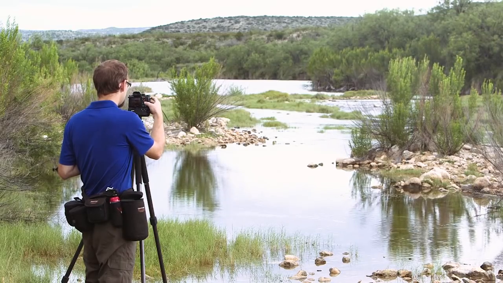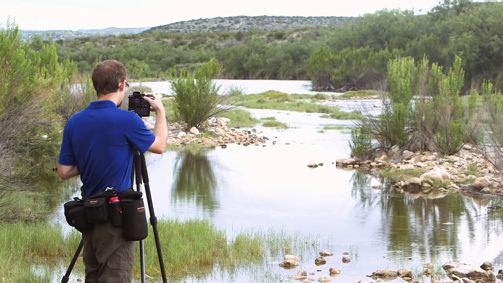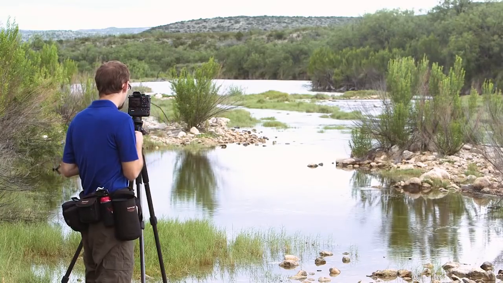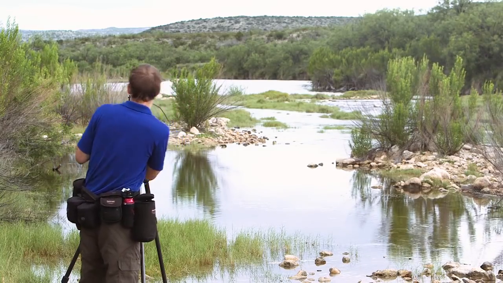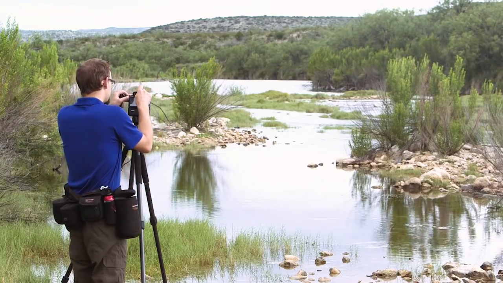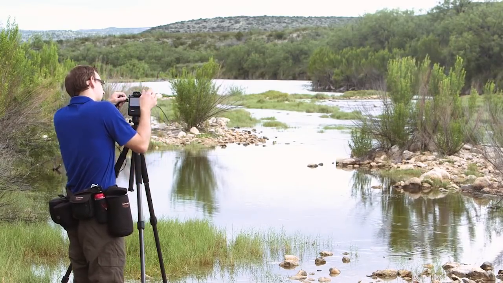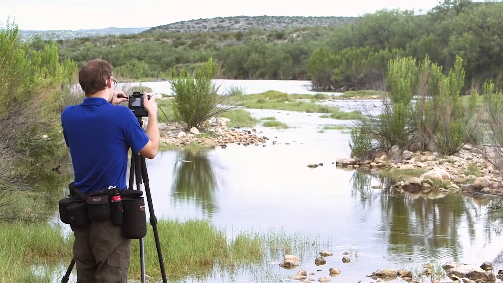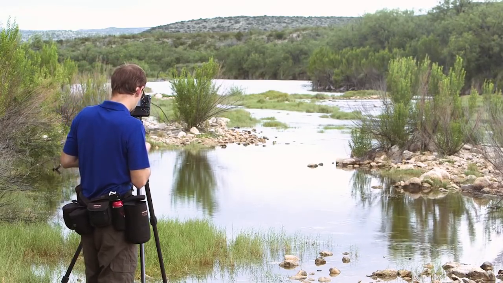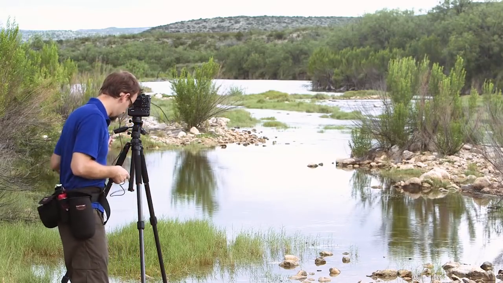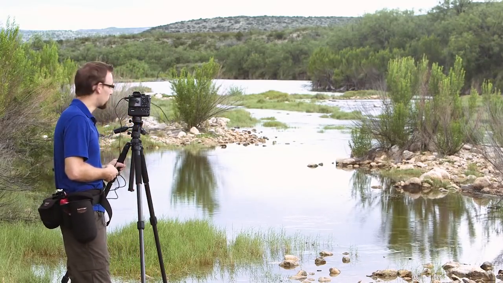I'm gonna go to f16. And I'm gonna give myself about 80 seconds. And I might push it up to about 100 just for good measure, like I was just talking about, just to bring out my highlights a little bit more. Okay, so I'm gonna put my cable release in here and I'm gonna bulb this and we're just gonna take 100 seconds, more or less.